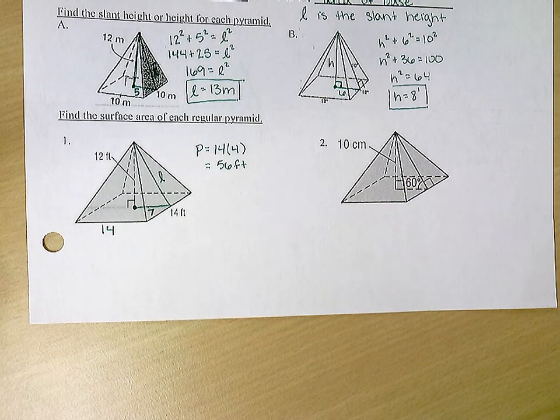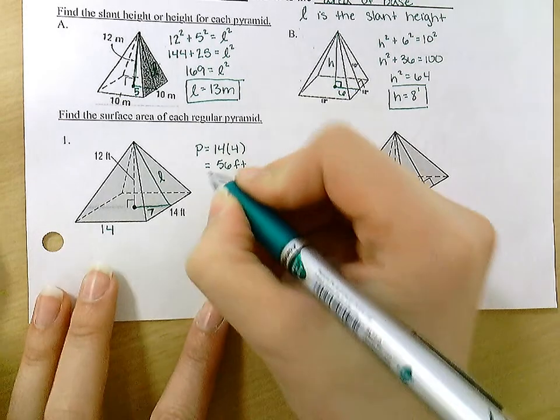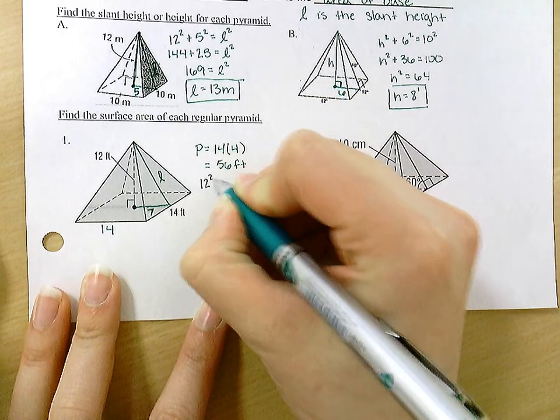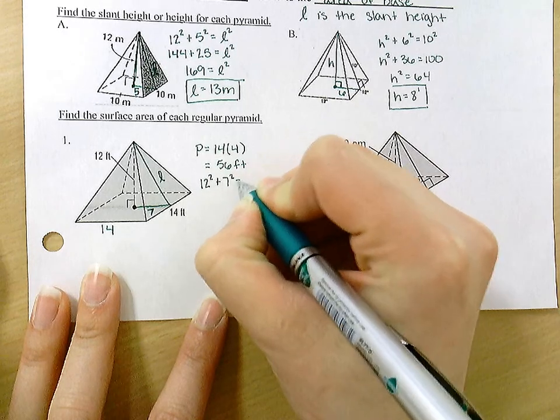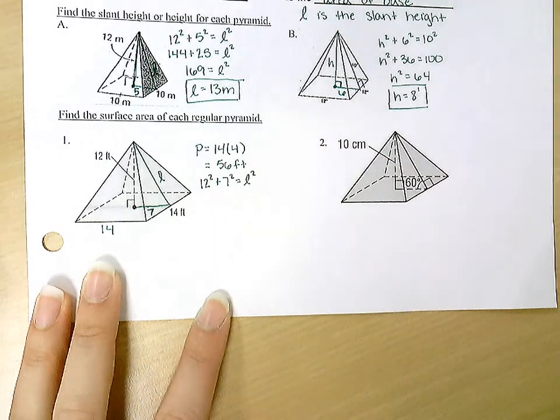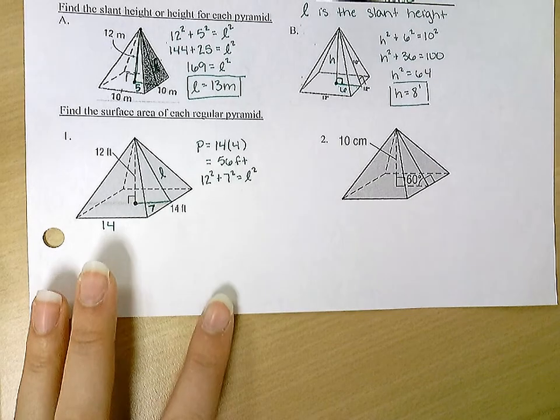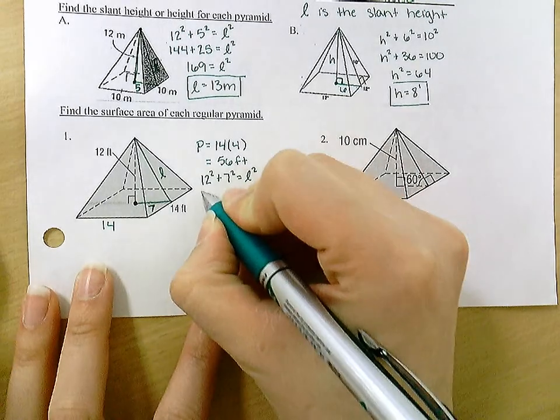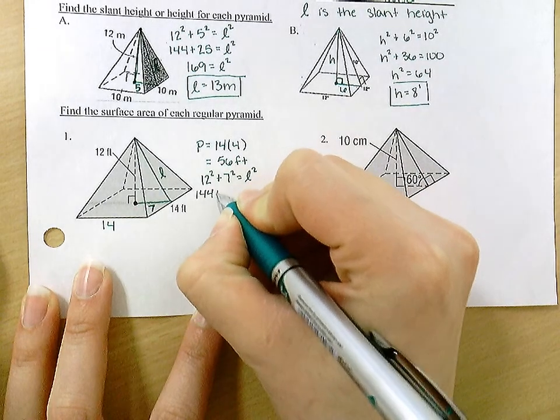So now I can use the Pythagorean theorem to solve for that slant height. So we would have 12 squared plus 7 squared is equal to L squared. Which is 144 plus 49.